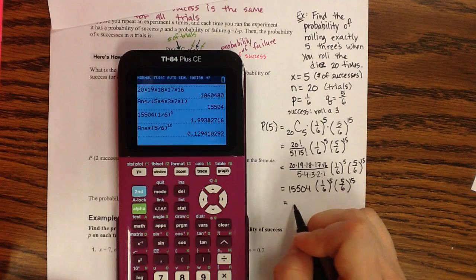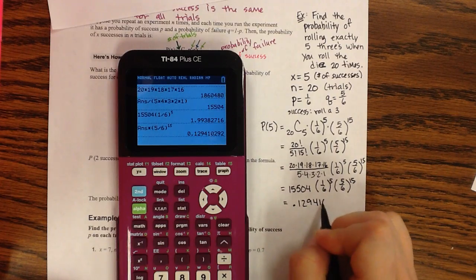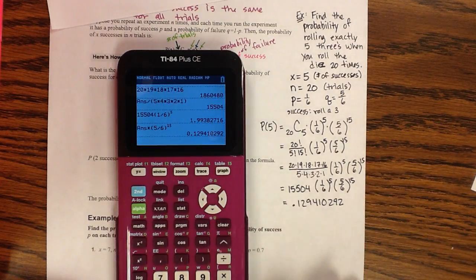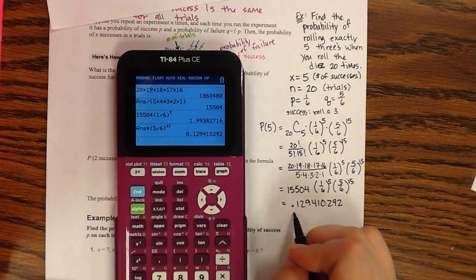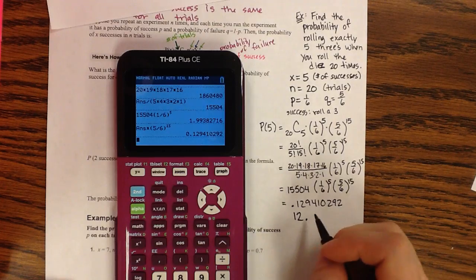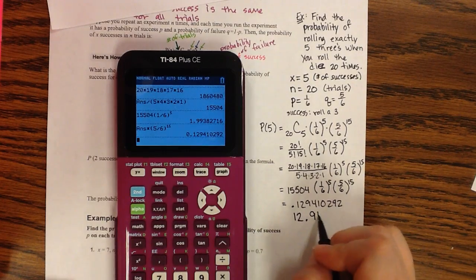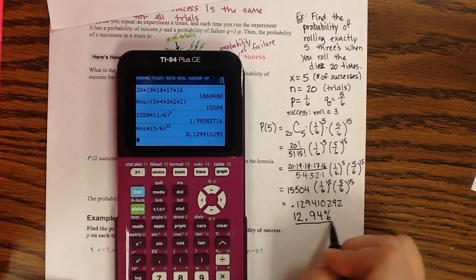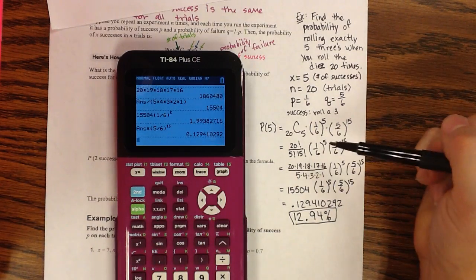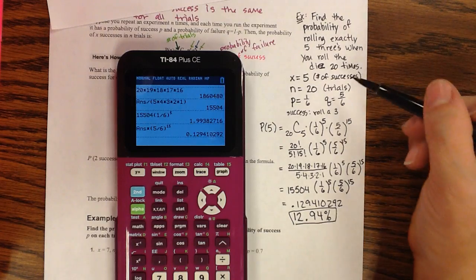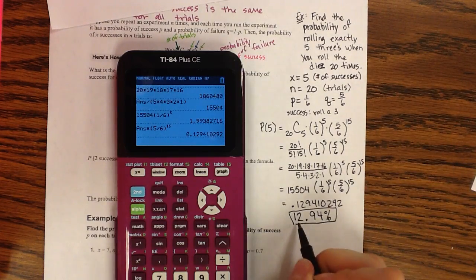What you should come up with is 0.129410292. You should definitely make sure you know how to make your calculator give you that number before you move on. So that comes out to be 12.94%. So the probability that I would roll exactly 5 threes when I roll the die 20 times is 12.94%.